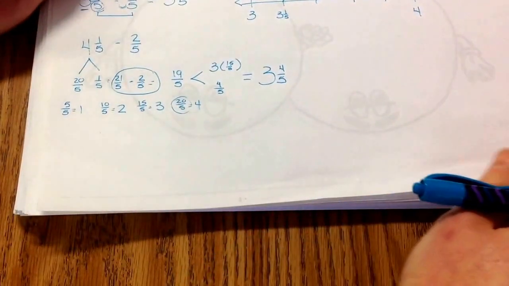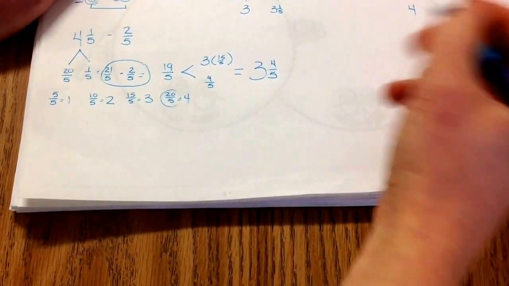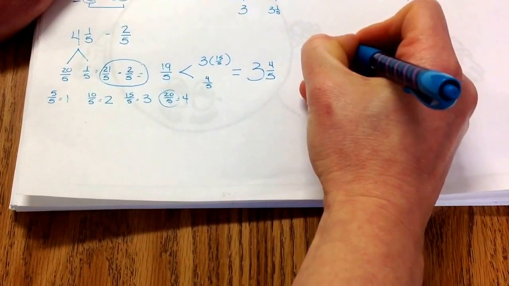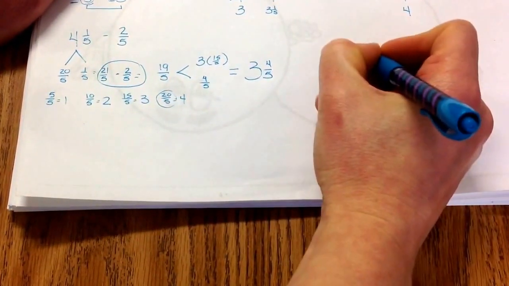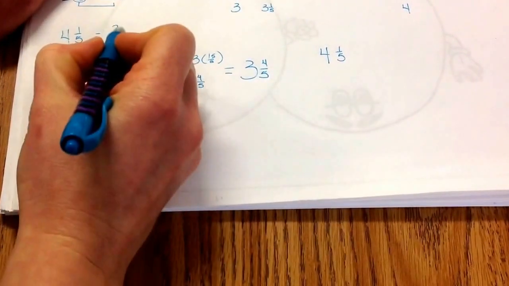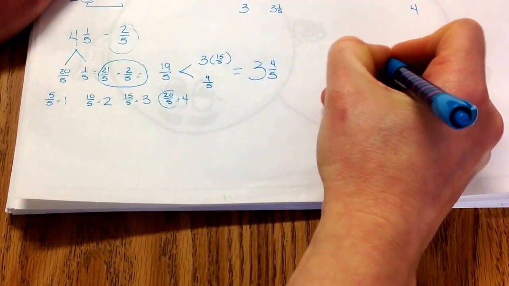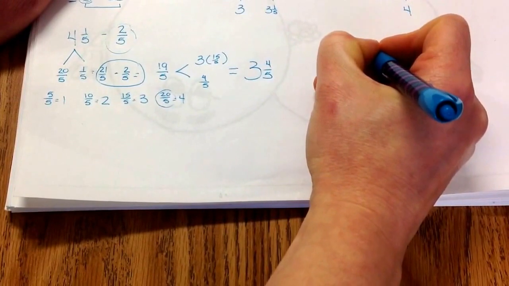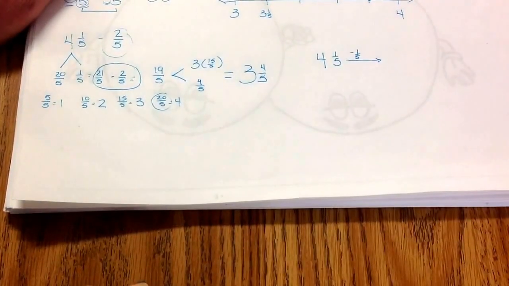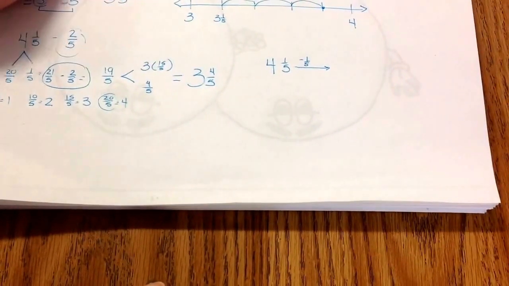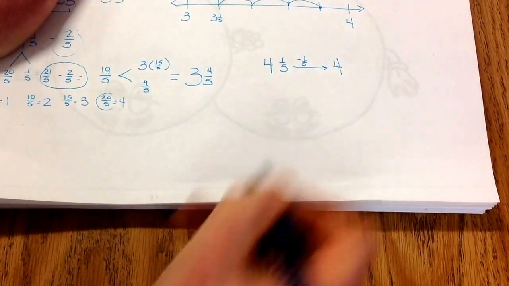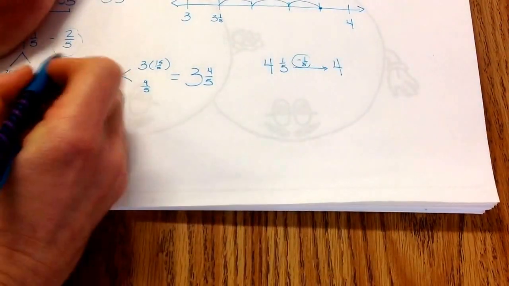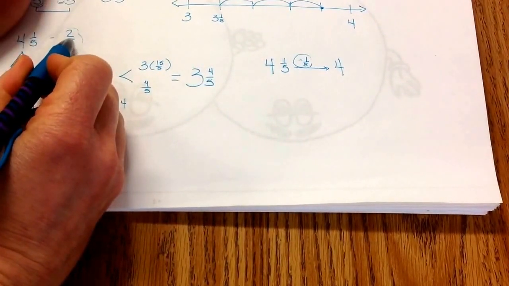Here's another way. Let's imagine we're at 4 and 1/5. We talk to ourselves and say, well, we want to take away 2/5. Well, let's go ahead and subtract 1/5 first. If I do 4 and 1/5 minus 1/5, that's just going to give me 4 total wholes. So I took away 1/5, but I want to take away 2/5.